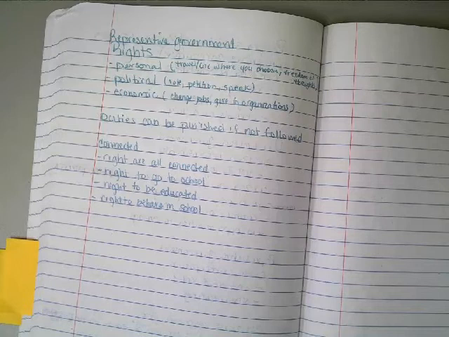Now, next week we will start with the United States and Canada. We're going to start with the vocabulary for that, which is Unit 2. See you then.